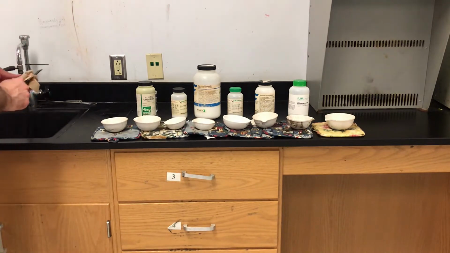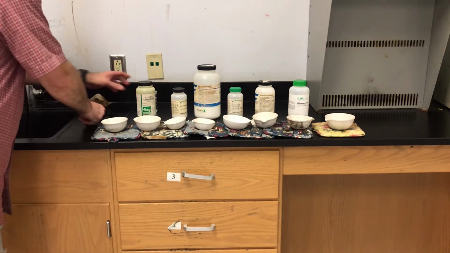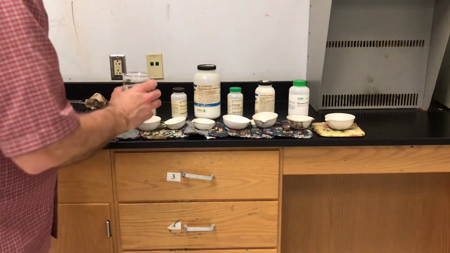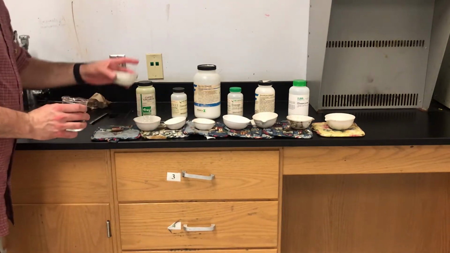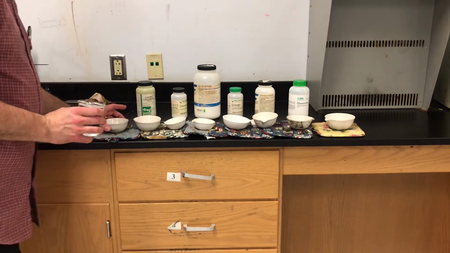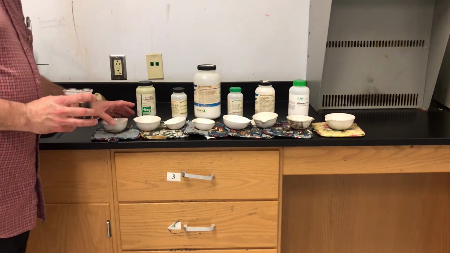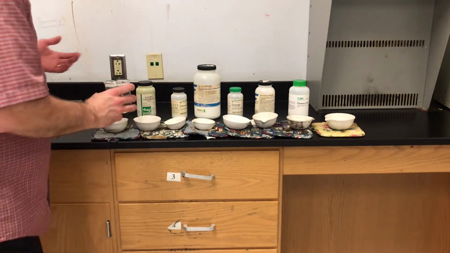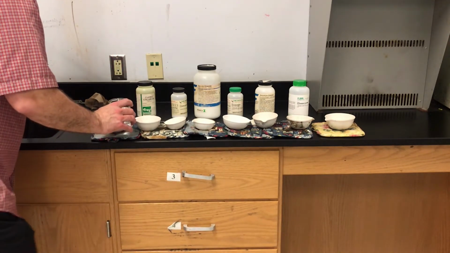So to each one of these, I'm going to add about 10, maybe 15 milliliters of ethanol. This is pure ethanol. And I'm going to add it into each one. The first evaporating dish does not have any salt in it. It doesn't have a metal salt. So that's kind of our control, so we can see what ethanol normally would look like. So we're going to pour some in there.